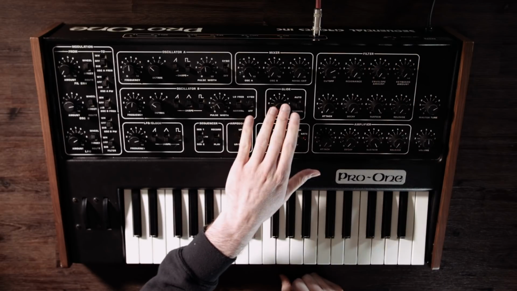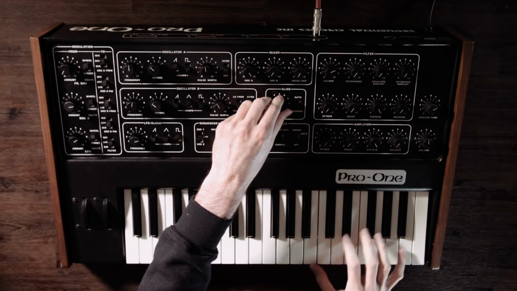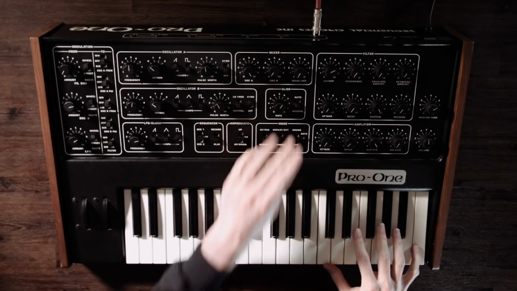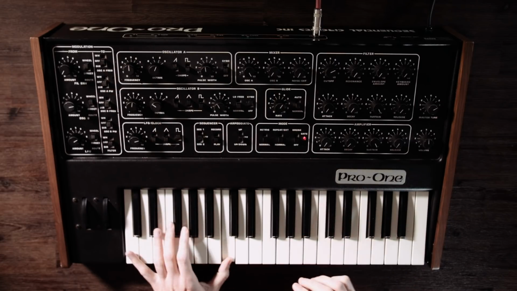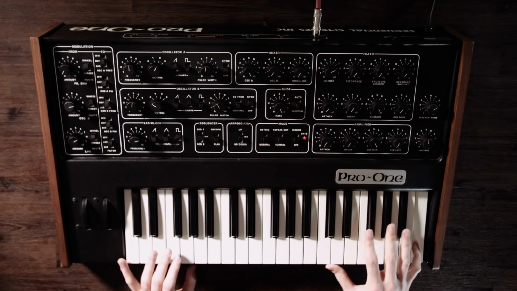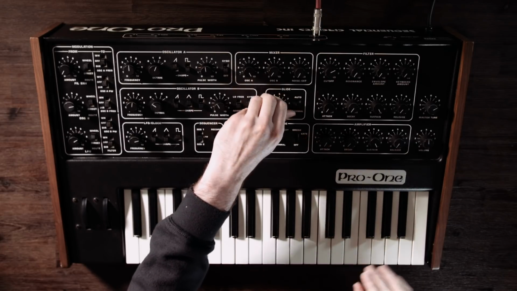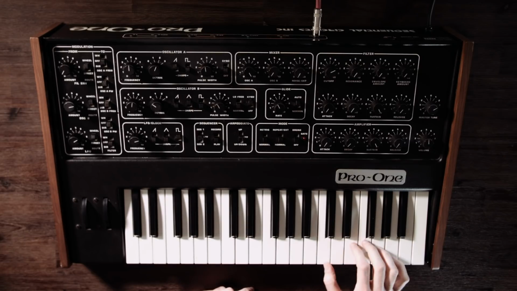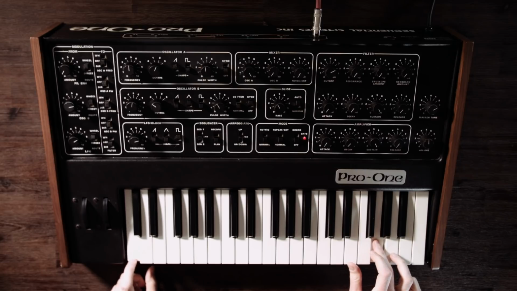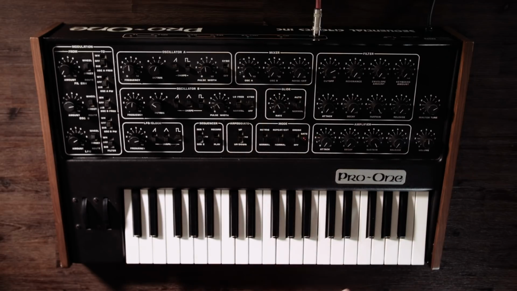And then in the middle here, we have portamento or glide. So if I bring that up, it's just gonna slew the notes together. Or I can turn auto on, which if I play kind of staccato, we get no glide. If I play legato, then we get glide. So that's cool for kind of performing lines. So let's turn that off for now.